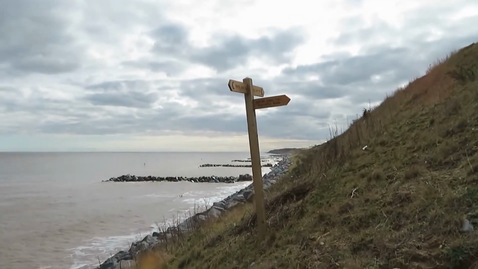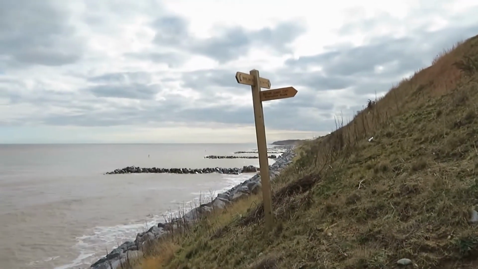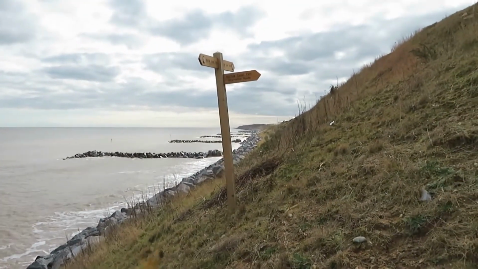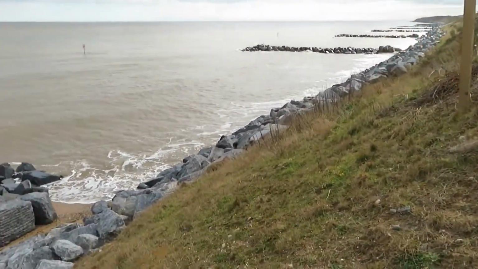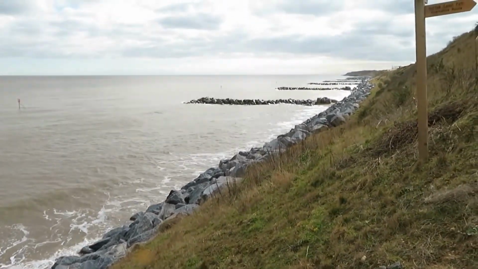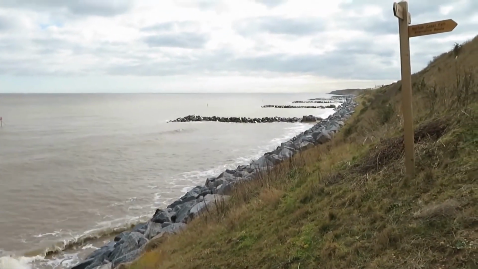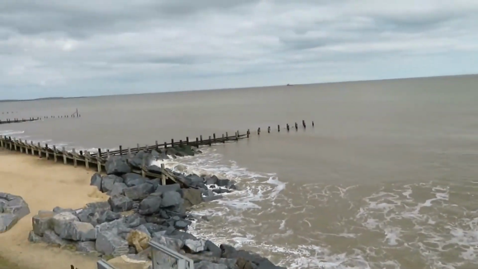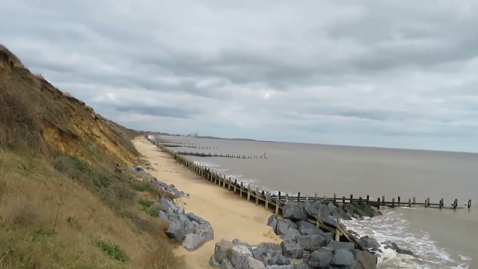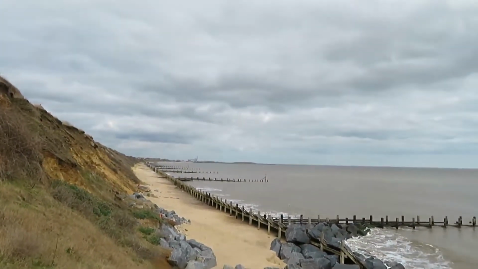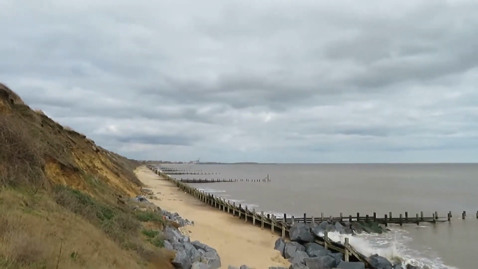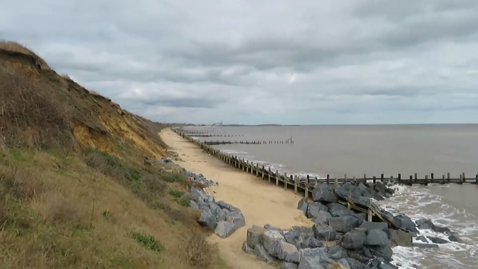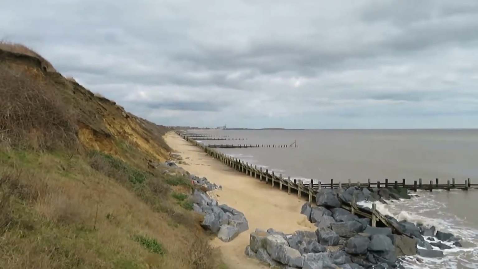So the sign along the edge of the sea says Norfolk Coast Path, and the way I've just come, Norfolk Coast Path alternative route. At times of high tide, and I think we're on spring tides as well, you're not able to walk that way. This way is a bit different. You can walk along the land side of the groins. It's splashing over a bit further on, but eventually you get to a beach, so that part is quite safe. That's the way I'll go.